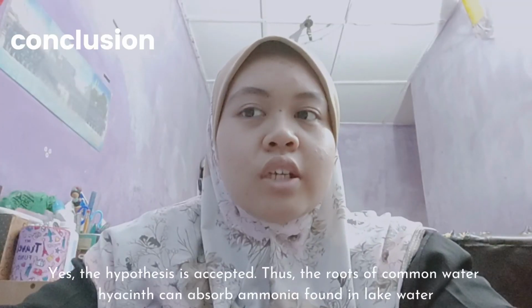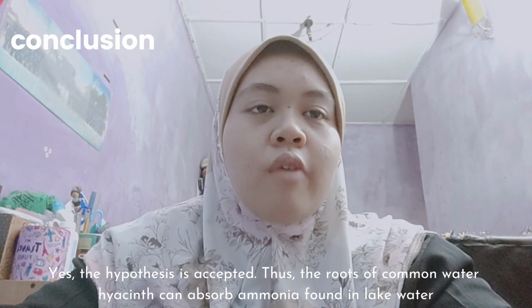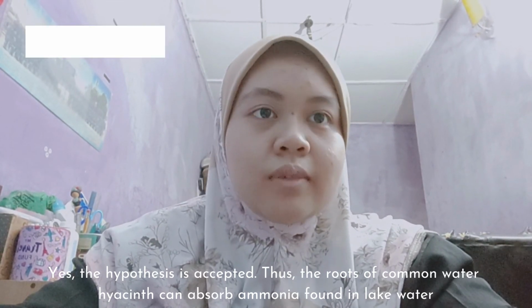lead to death. Conclusion, yes, the hypothesis is accepted. Thus, the roots of common water hyacinth can absorb ammonia found in lake water.